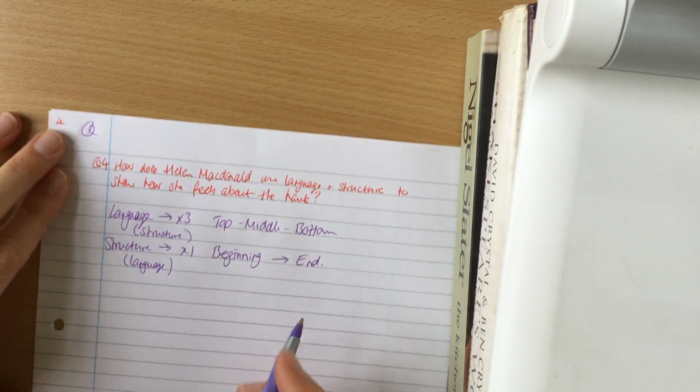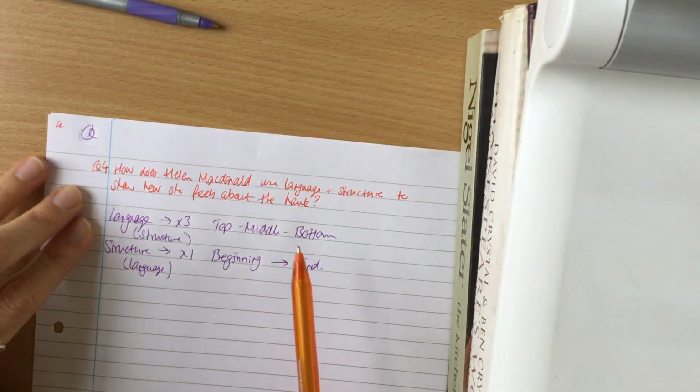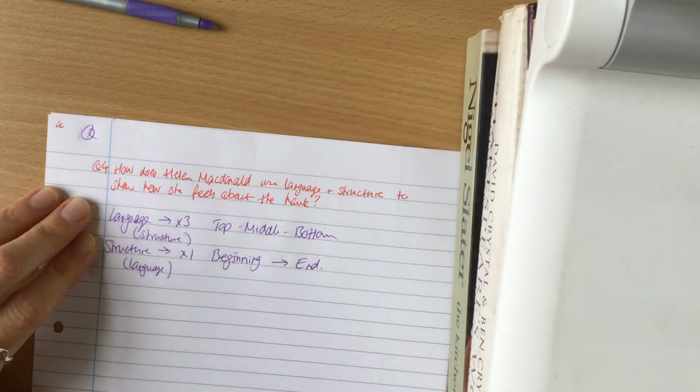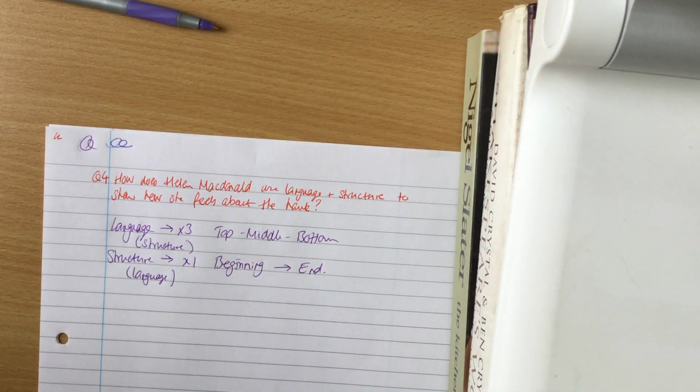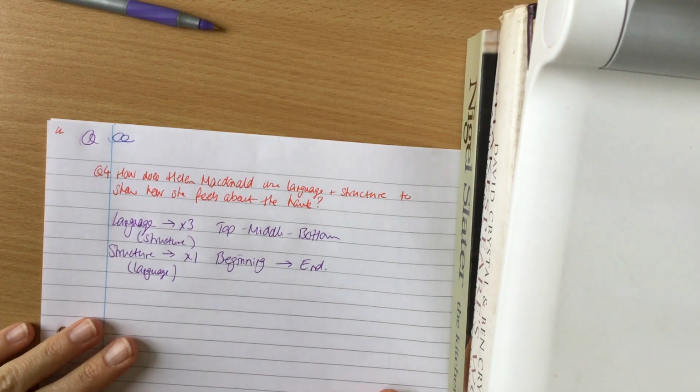But looking at the question then, what are your keywords? Structure. What does structure mean? This is revision. It's how it's laid out, how she builds up the tension.